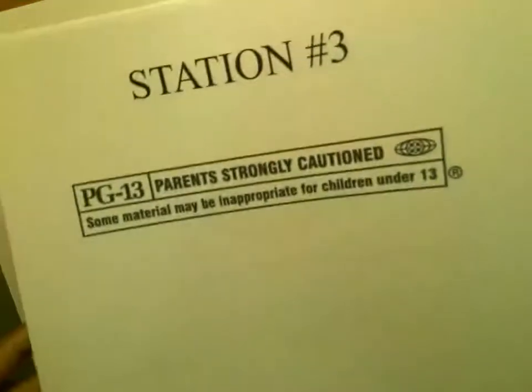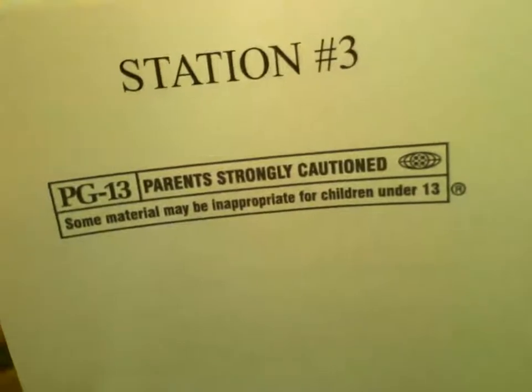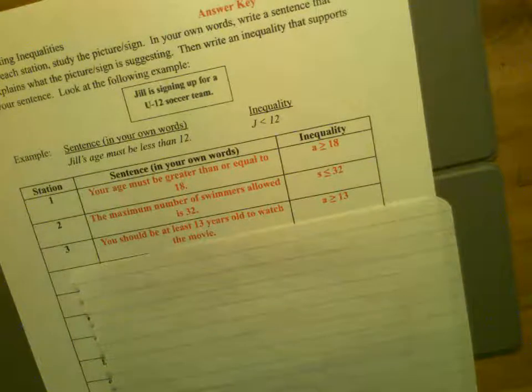Okay, good job, y'all. Number 3, this is the picture for number 3. You can put your hand down. The answer for number 3: you should be at least 13 years old to watch the movie. So whatever letter you chose, greater than or equal to 13. Raise your hand if you got that one right. Uh-oh. A lot of people missed that one. Oh, okay, more people got it right? All right, unraise your hand.